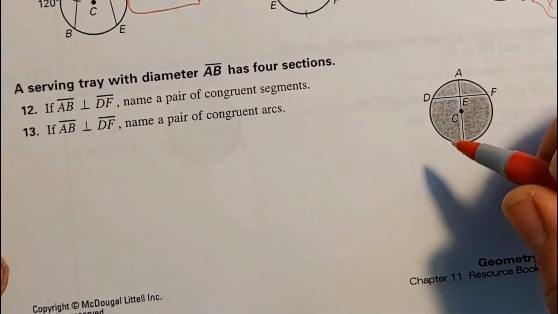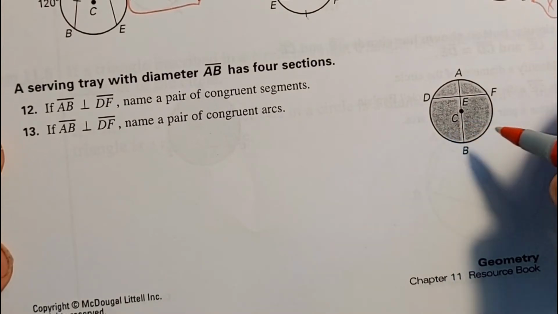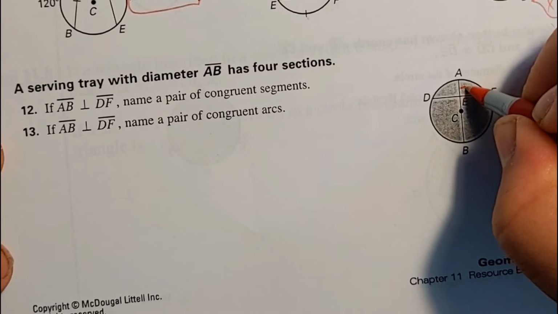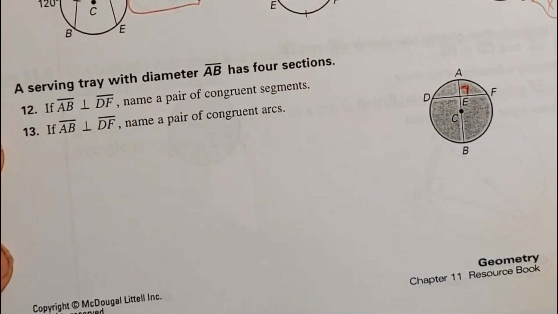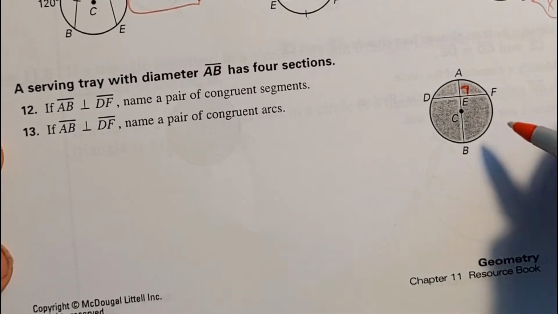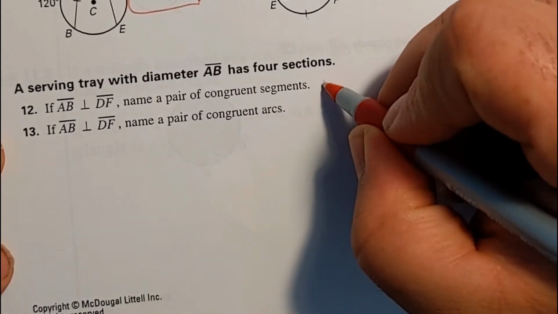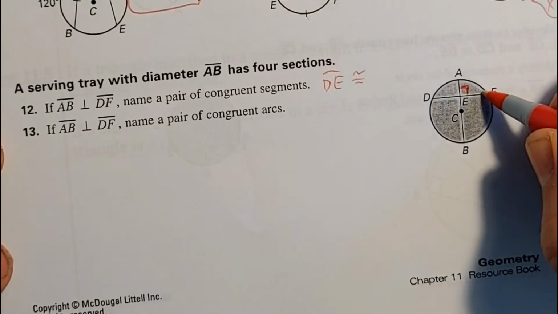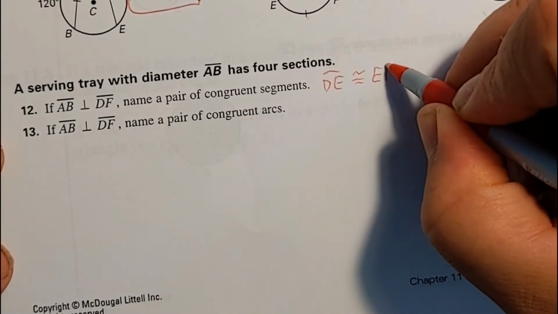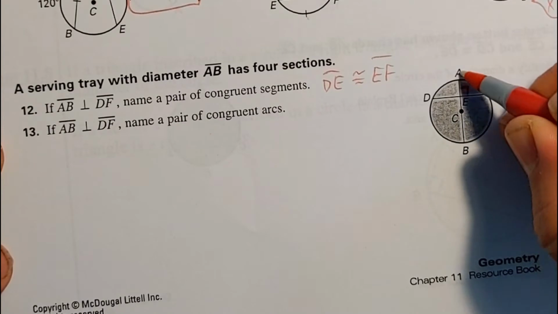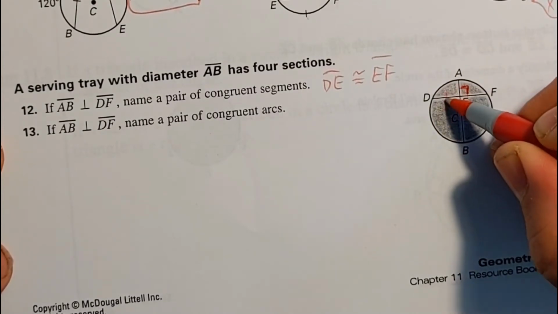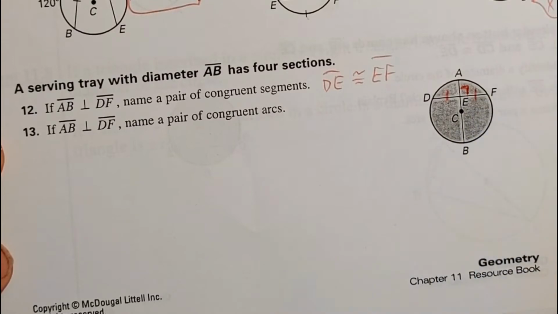Number 12, AB is perpendicular to DF. So I'm going to put a little mark right there to remind me of that. It says name a pair of congruent segments. So congruent segments would be DE would have to be congruent with EF. Because if that's a diameter and it's hitting this chord at 90 degrees, it has to be bisecting that chord.